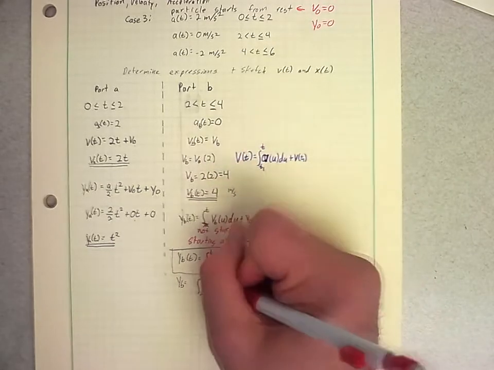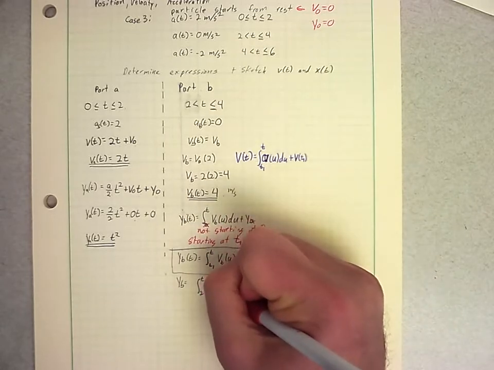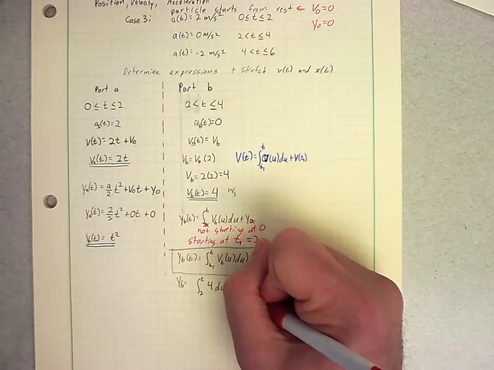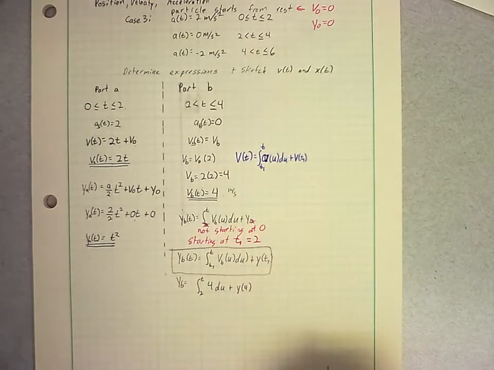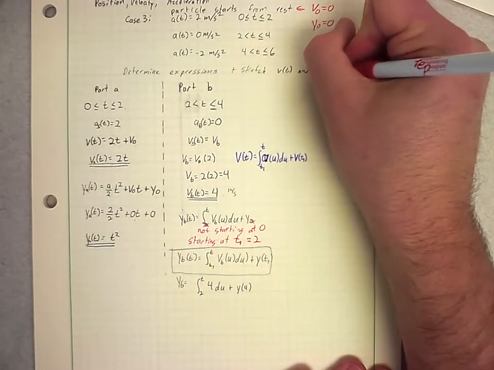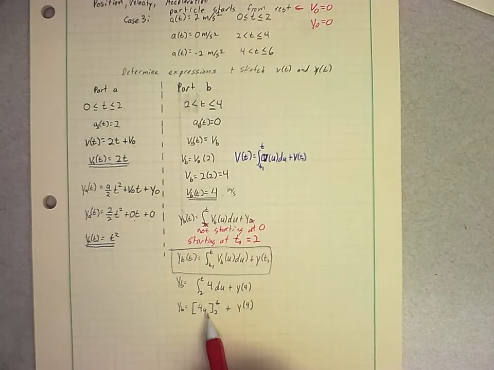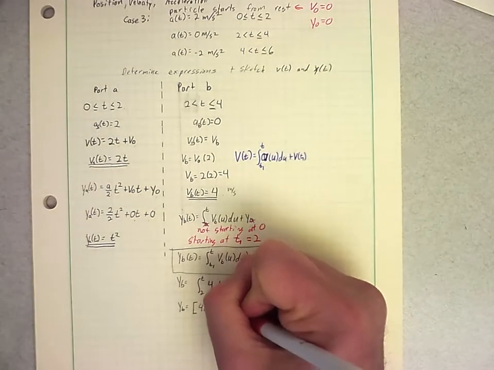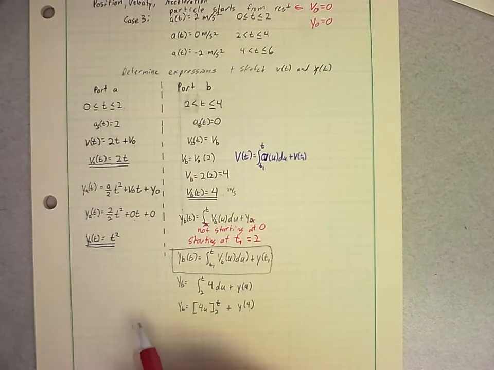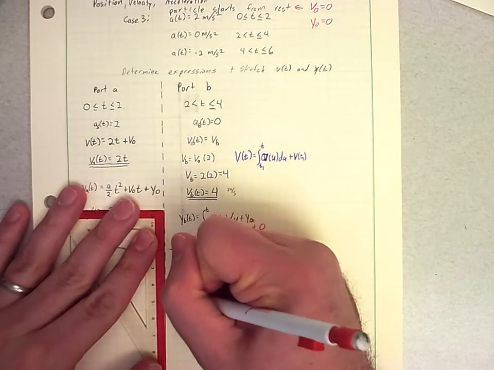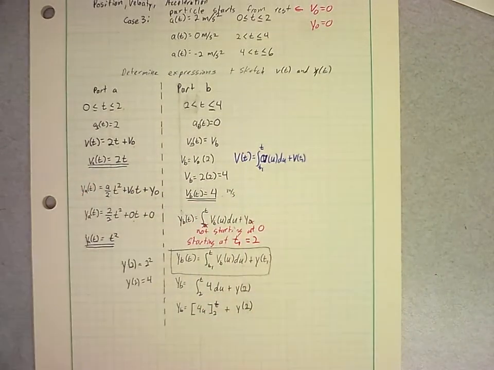vb is 4 du plus y of 2. So I'll do that integration, and I get that then it's going to be 4 times u from 2 to t. That y at 2, I actually need to go over here and figure out what that is real quick. So let me keep this separated, but use it to go get the information that I need.